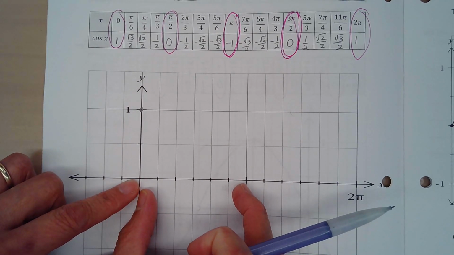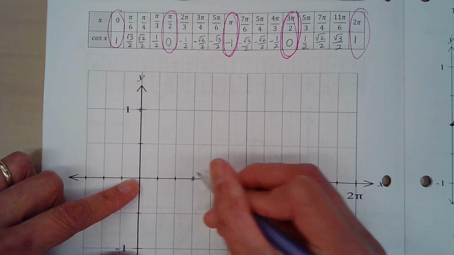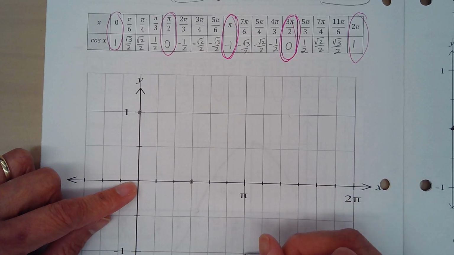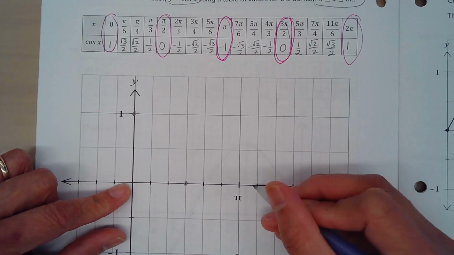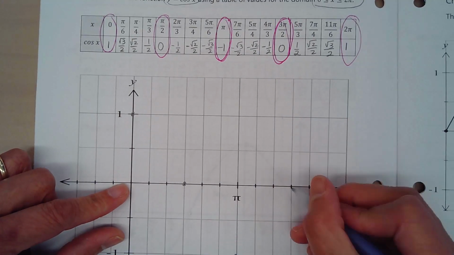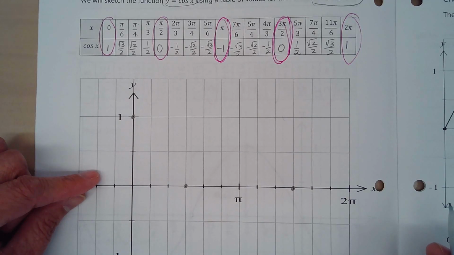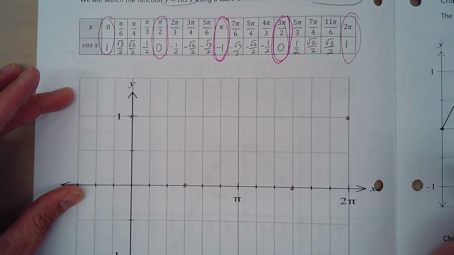So that's going to be at 0 right there. And then pi is negative 1. And then 3 pi halves is right there. And then 2 pi is up there.